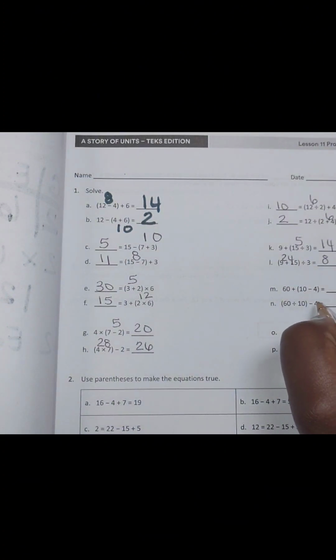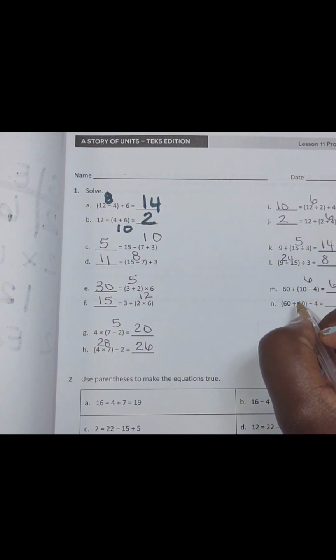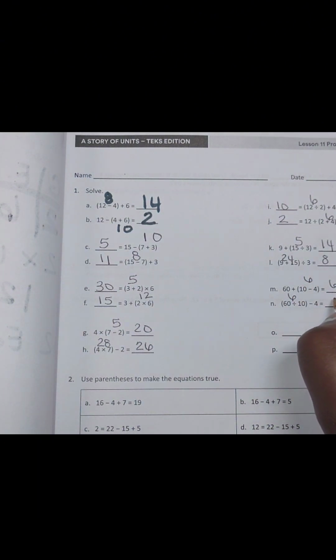10 minus 4 is 6. And 60 plus 6 is 66. 60 divided by 10 is 6. And 6 minus 4 is 2. 10 divided by 5 is 2. And 35 plus 2 is 37. 35 plus 10 is 45. And 45 divided by 5 is 9.